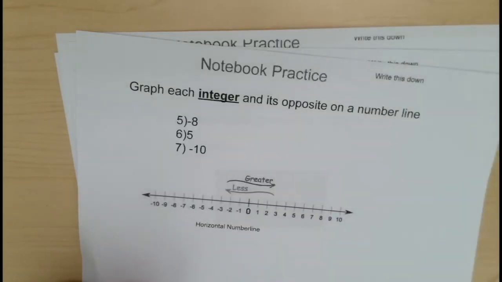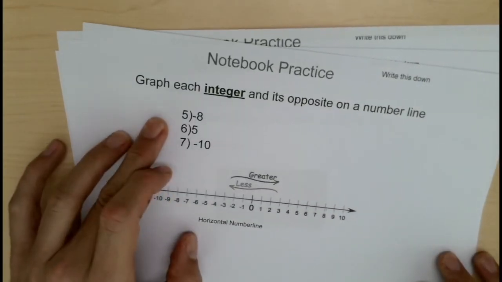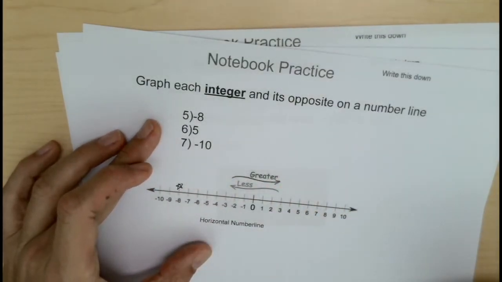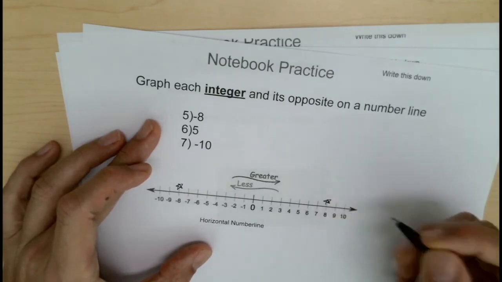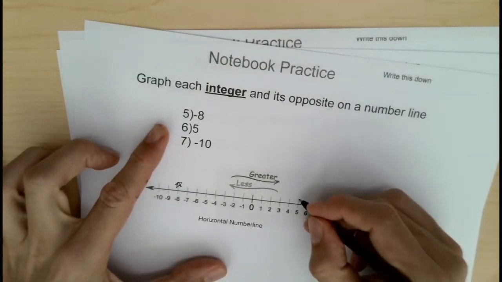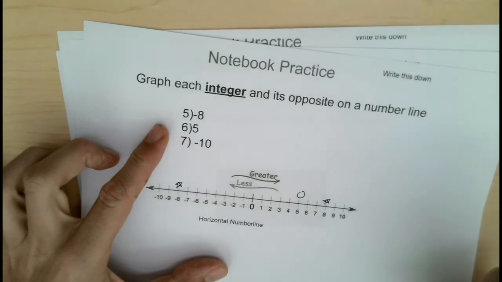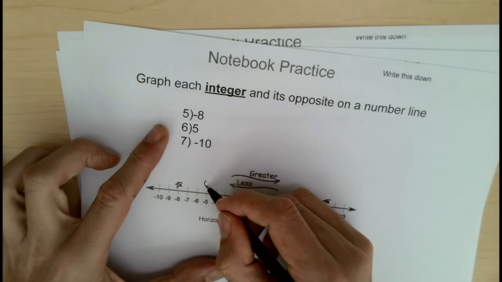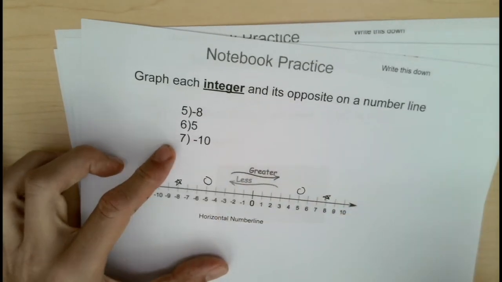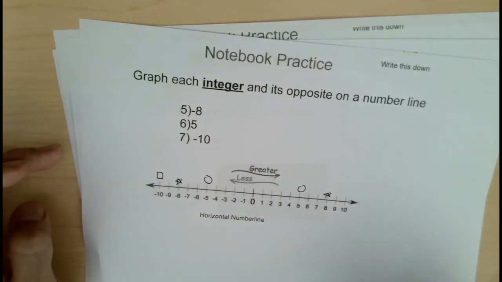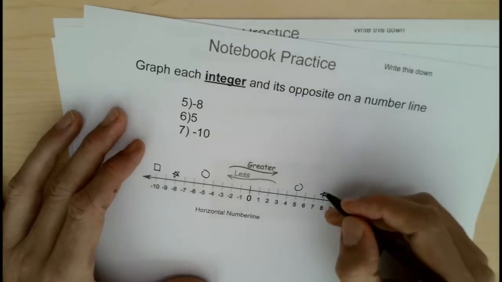Remember, an integer is the set of all whole numbers and their opposites. So, number 5, we have to mark minus 8. And the opposite of minus 8 is positive 8. Let's do number 6. Going to do circles here to represent our 5, and then minus 5 would be its opposite. Number 7, minus 10, and I'll make stars for that. And the opposite of minus 10 is simply just 10.